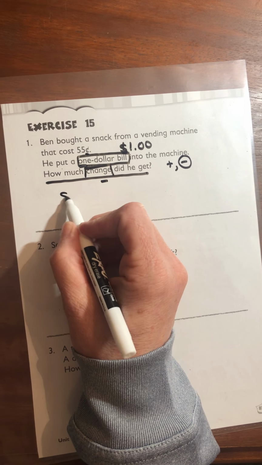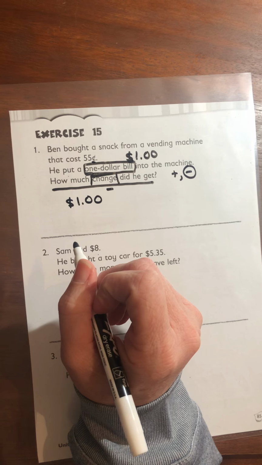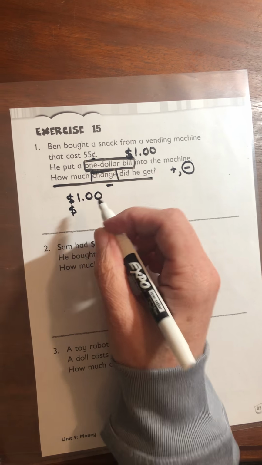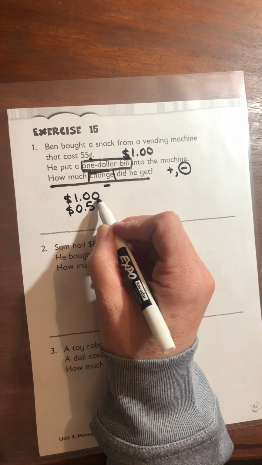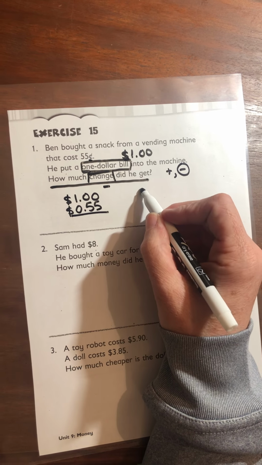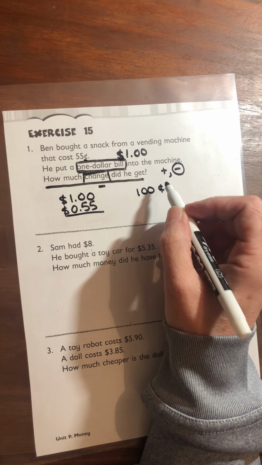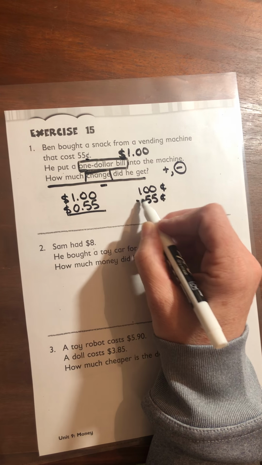So if I start with the dollar sign, and I know that's 55 cents. What does 55 cents look like with the dollar sign? Hopefully you got that. If you do it the other way, we know if we change that to the cent sign, and we already know what this one looks like.